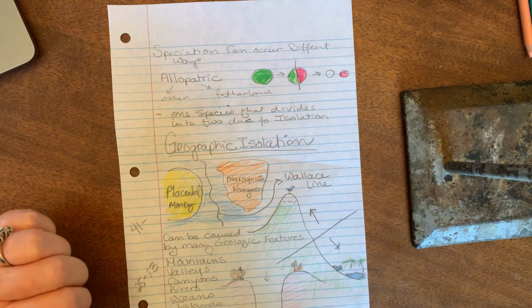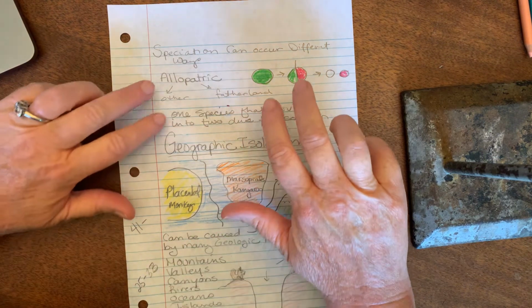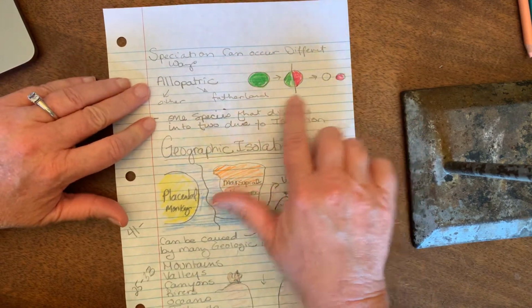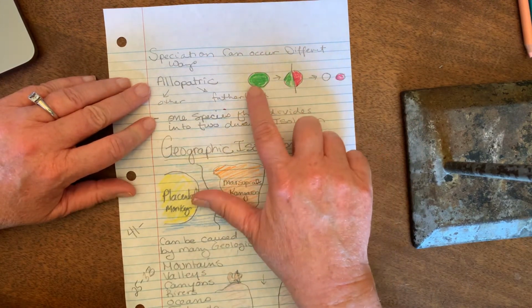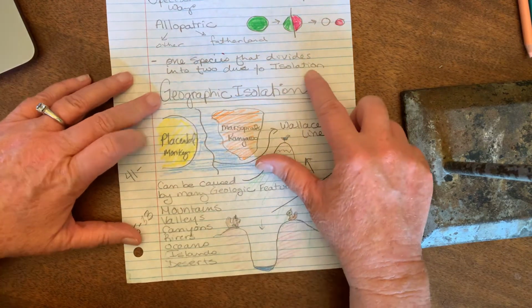Hi, biology. As you know, the last time we talked about speciation, and that is, of course, the ways that new species form. And we talked about allopatric speciation, which means some kind of geographic barrier has been established that separates one species into two. And so it's due to isolation.